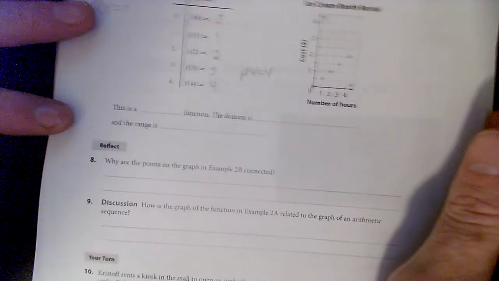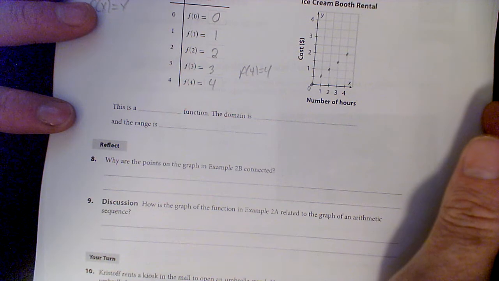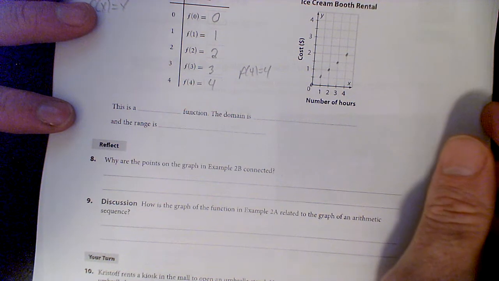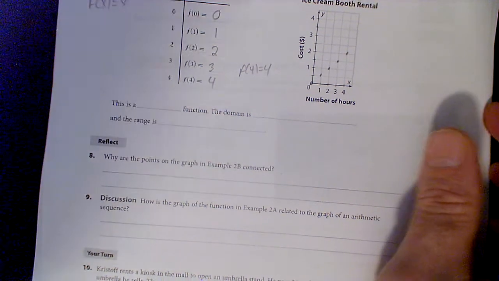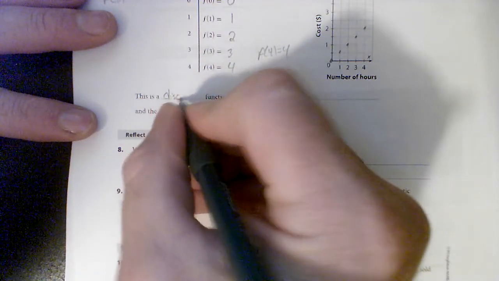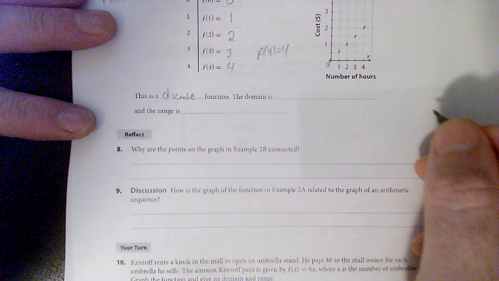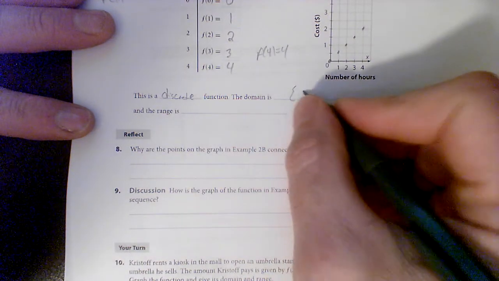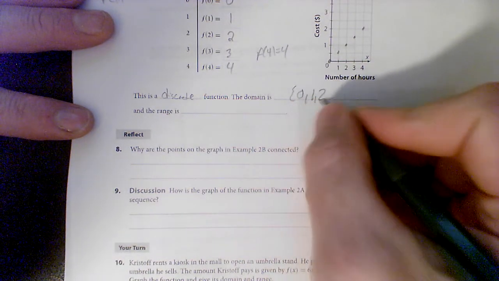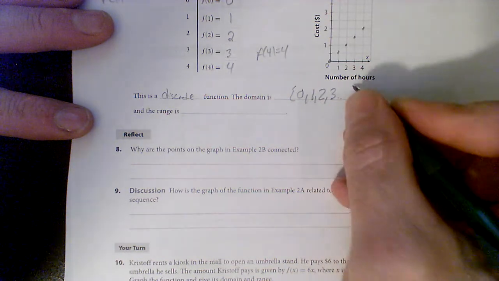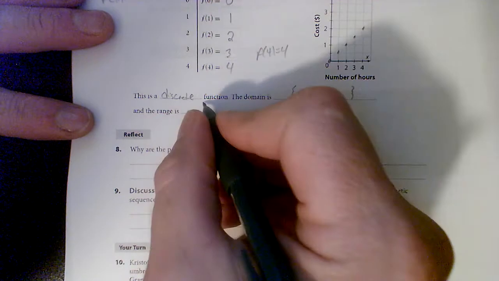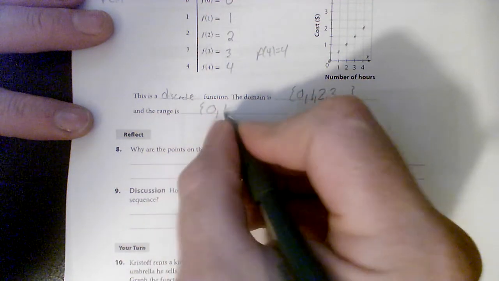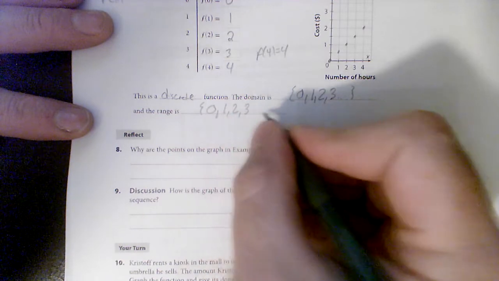So that's a really good question. I would probably say that it would be okay, depending on how they do it, to pay for half an hour, but we don't know that. So you know what, I'm going to stay with discrete. Very often when you rent by the hour, they charge you for the whole hour. And we'll say the domain is, so let's set a pattern, 0, 1, 2, 3, dot, dot, dot, a pattern going up by ones, and the range is also 0, 1, 2, 3, dot, dot, dot.